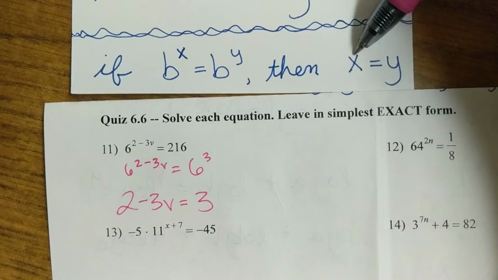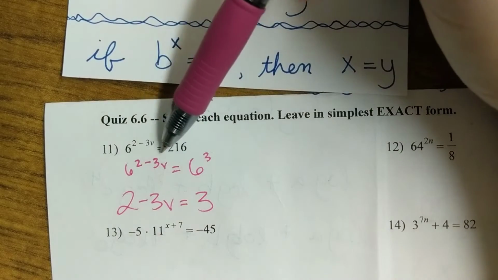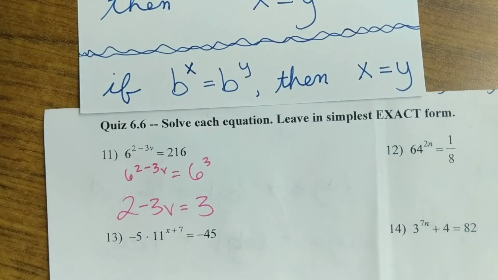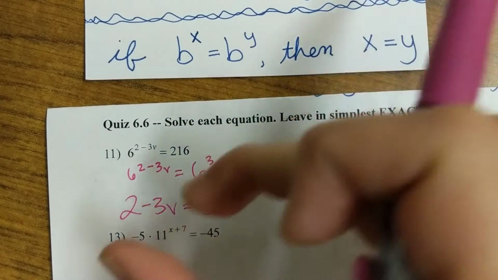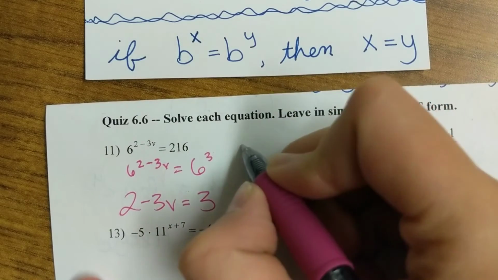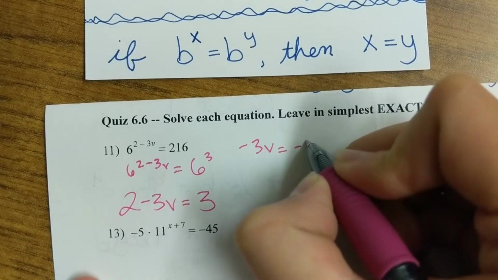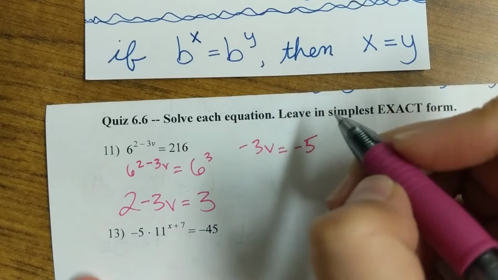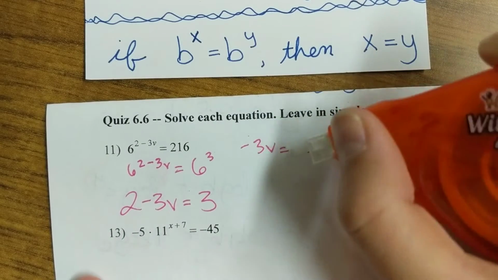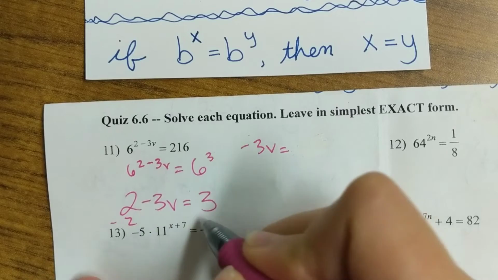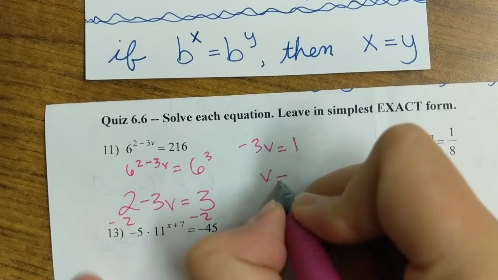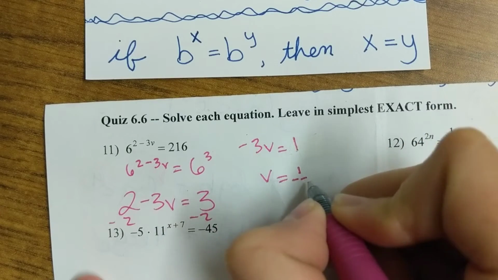When you make it x equals y, these are no longer exponents. You have literally unexponented them. That's not a word at all. But you undid the exponent. All right, and then it becomes an easy equation to solve. So negative 3v equals negative 5. It's definitely not negative 5. Whoops. It is 1. All right, negative 3v equals 1, so v is equal to negative 1/3.